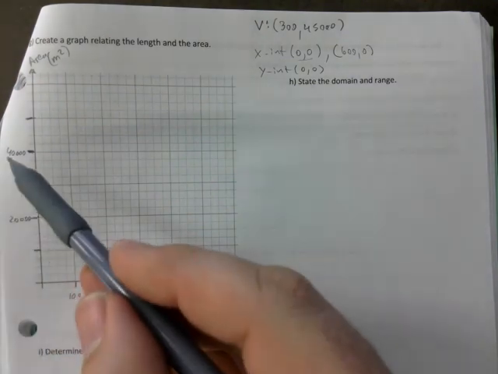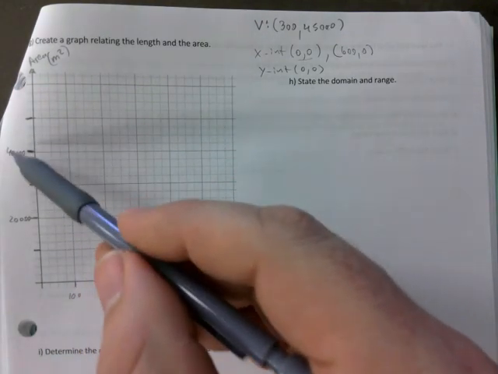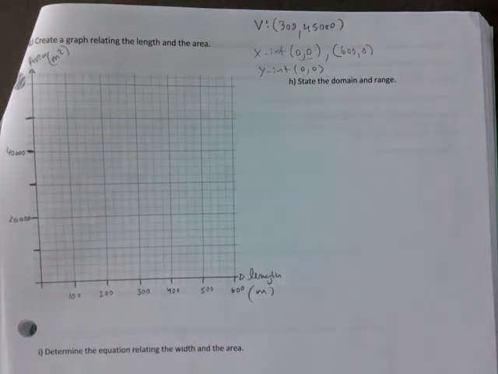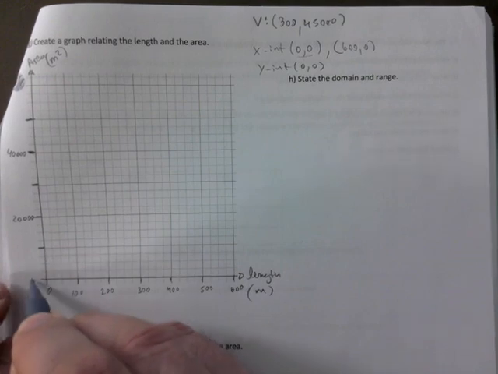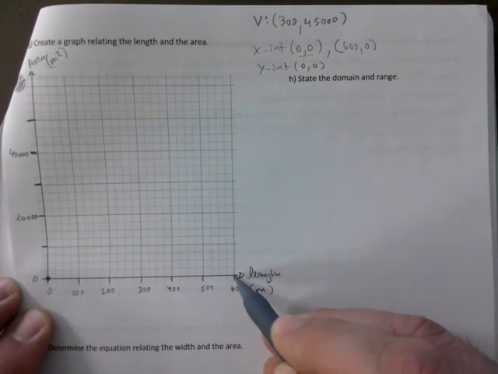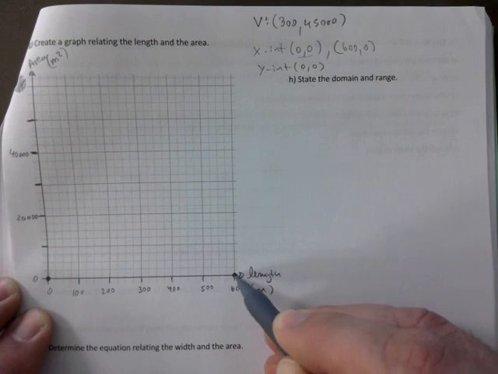You don't put like 50,000 all of a sudden here, because then I would check and I would say, wait a minute, you're not going up consistently by the same amount, right? So you lose marks. And obviously 0 and 0. And so that's our first point there. 600, 0 way over here.